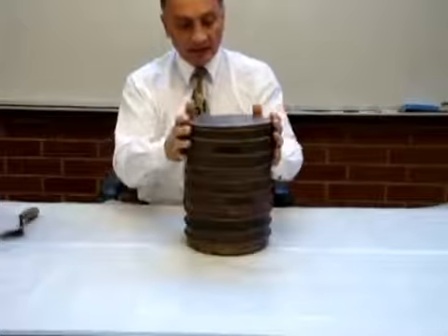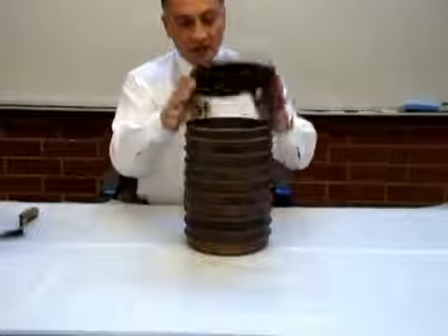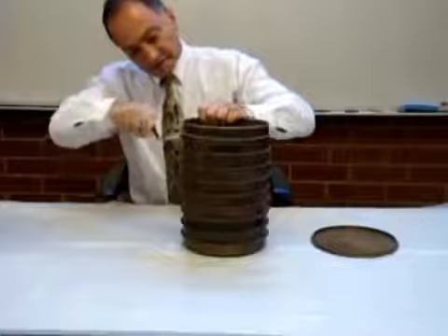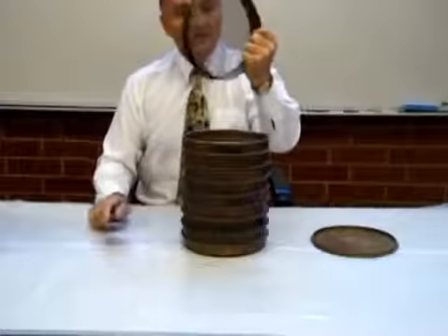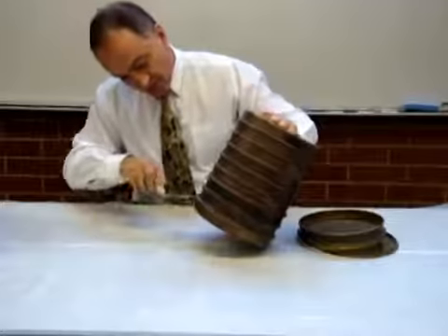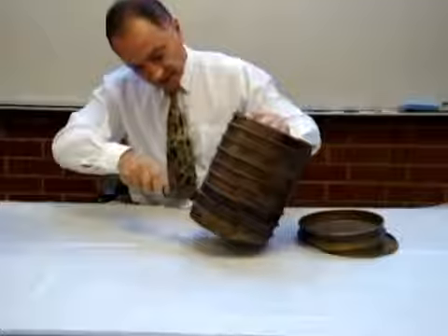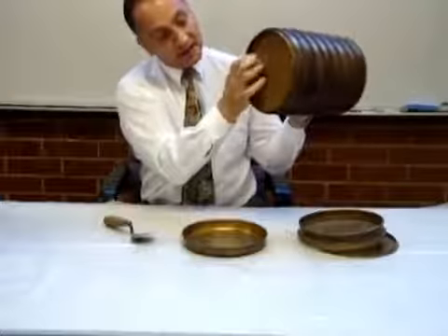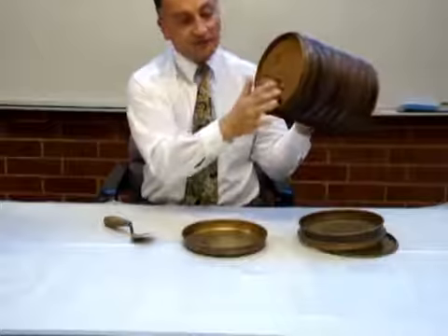Here we have a smaller but more complete set of sieves, starting with the lid at the top. We have the larger sieve placed next and the smaller sieve placed last, which unfortunately isn't 75 micron.